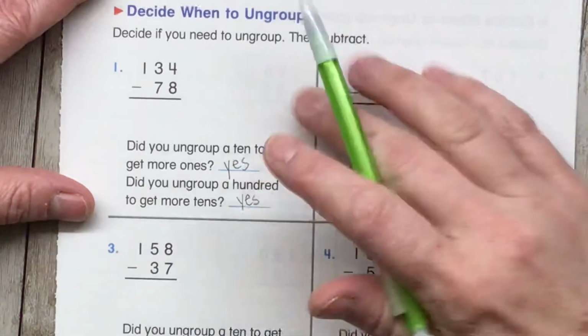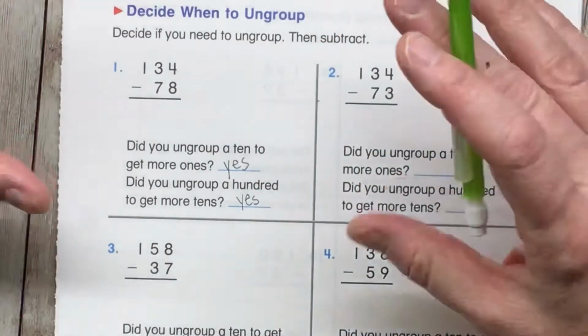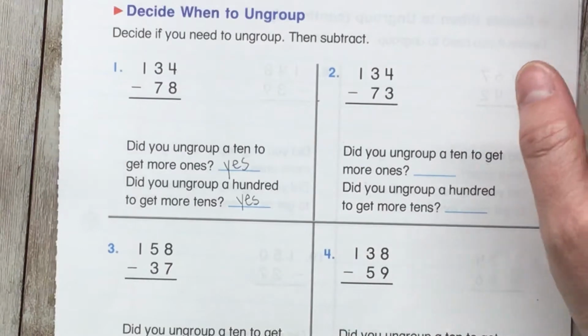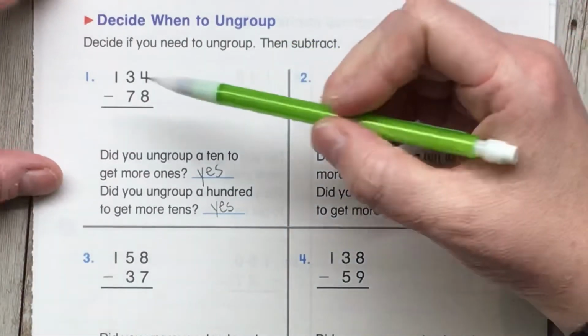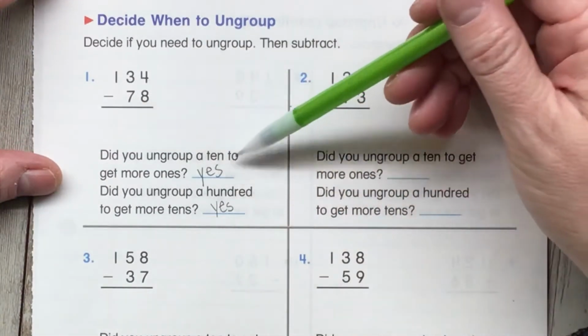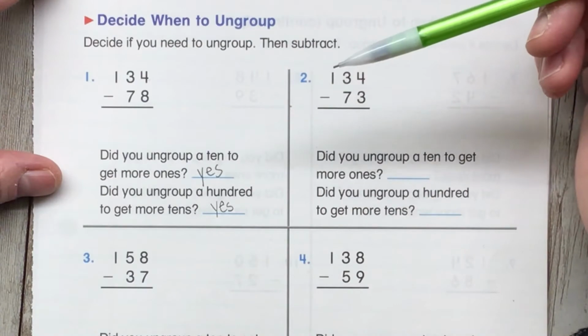And I'm going to work on this page today because we've got this. So I'll be writing a little bit smaller, which is why I zoomed in today to make sure that you can see everything that I'm doing. All right, so 134 minus 78. We're going to have to ungroup for both of those.